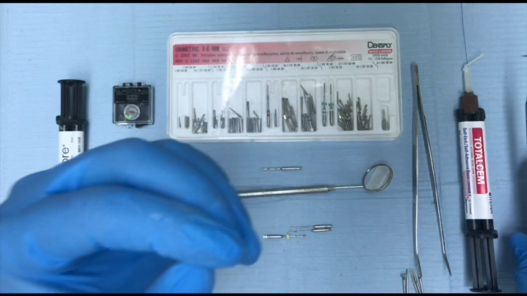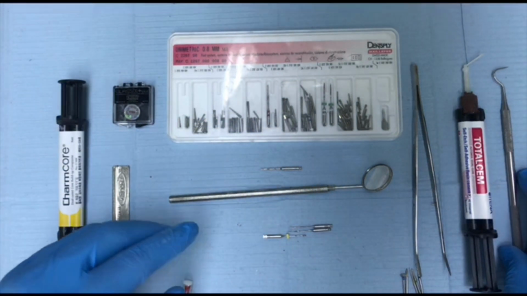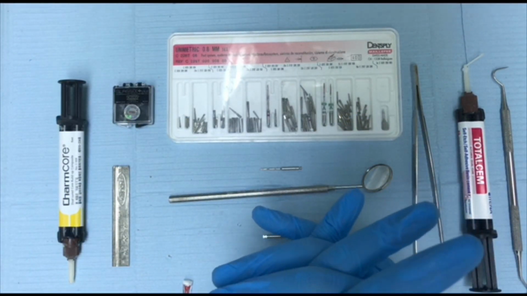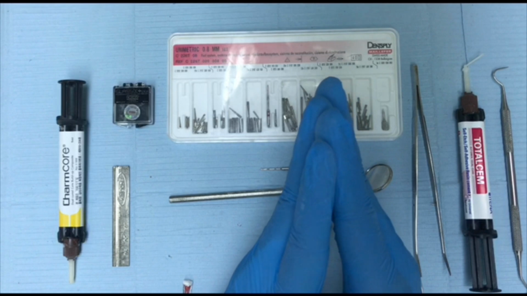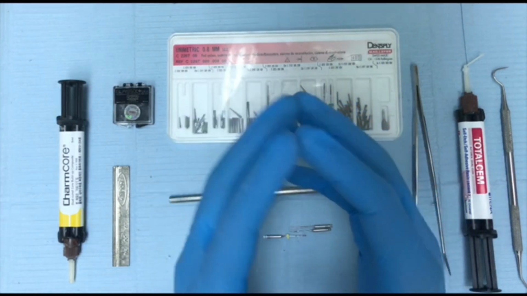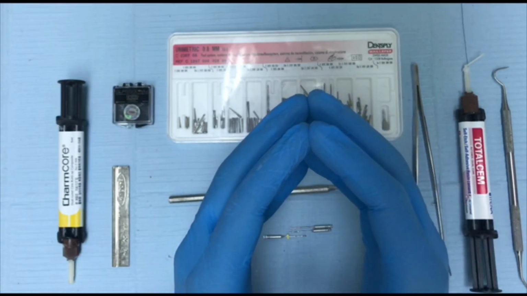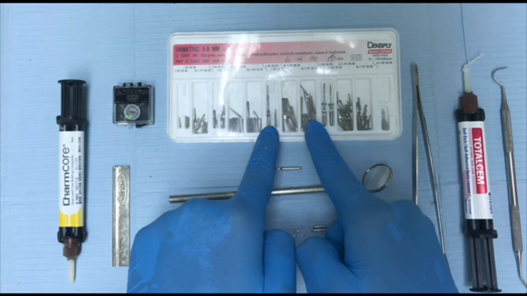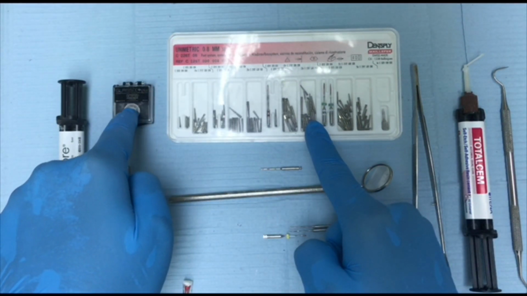Now we can get a closer look at the post kits that we have, but before I show you the kits, you have to understand that the posts are classified according to the method of construction into ready-made posts and custom-made posts. And ready-made posts are further classified according to the materials into metal posts and fiber posts.